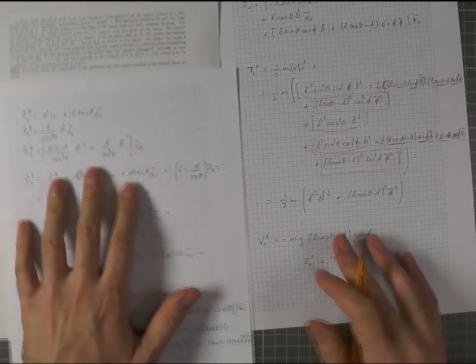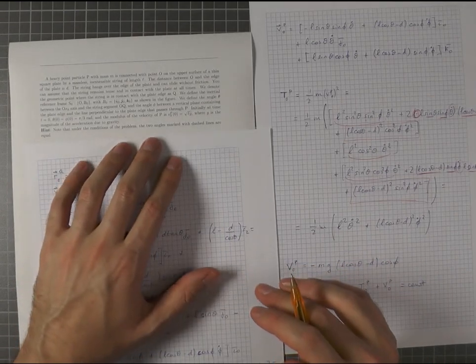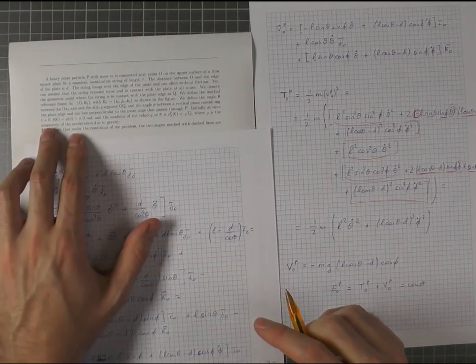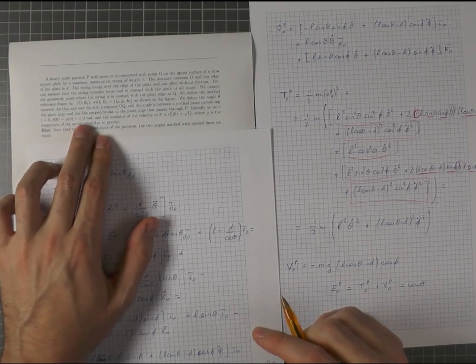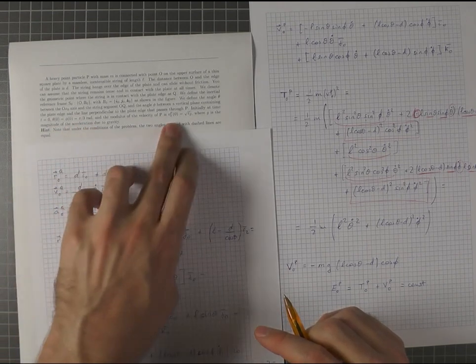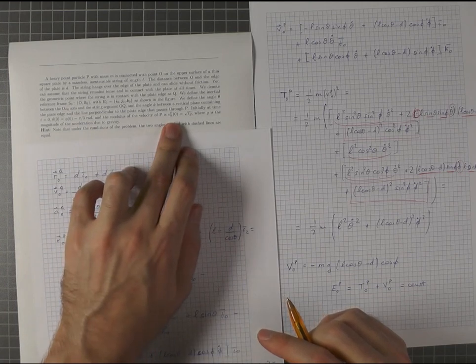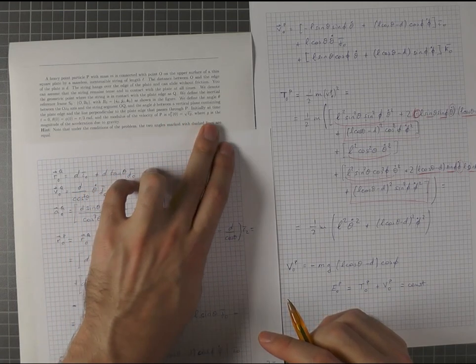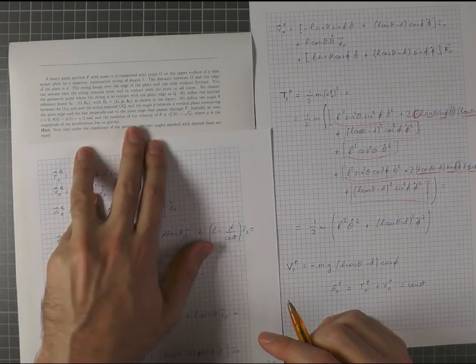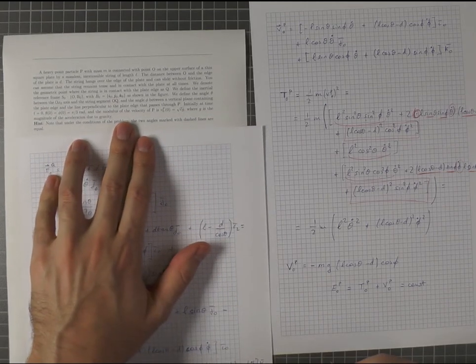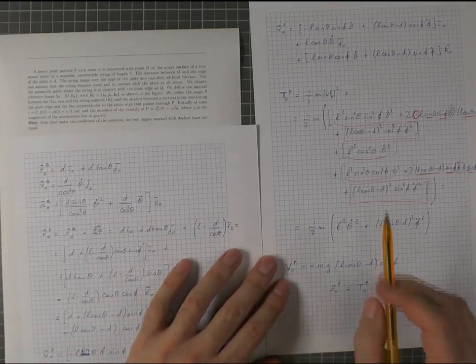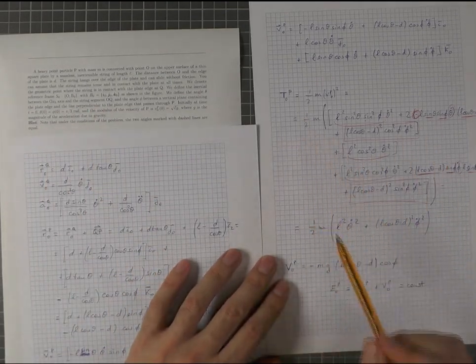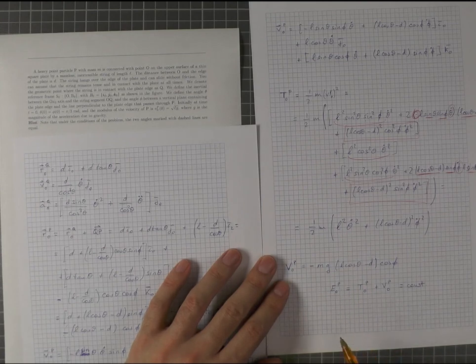The statement of the problem says that initially at time t0, the angles are exactly pi over 3 radians, and the modulus of the velocity is this much, where g is the magnitude of the acceleration due to gravity. So we just have to input those values into our general expressions for T and V, in order to find out what is the value of this constant.